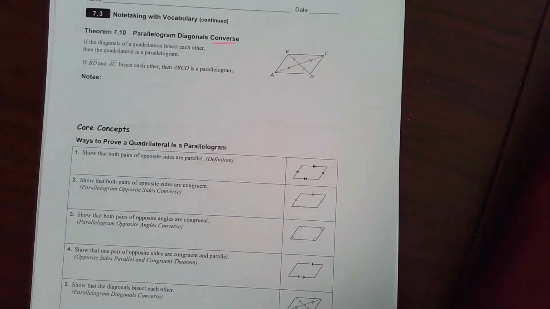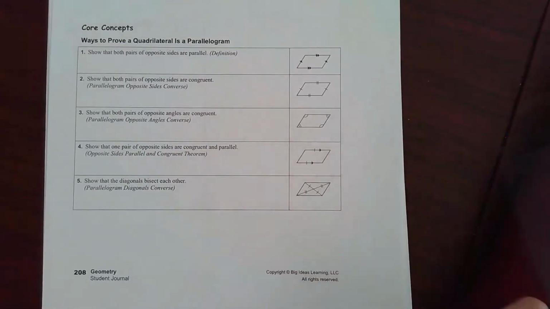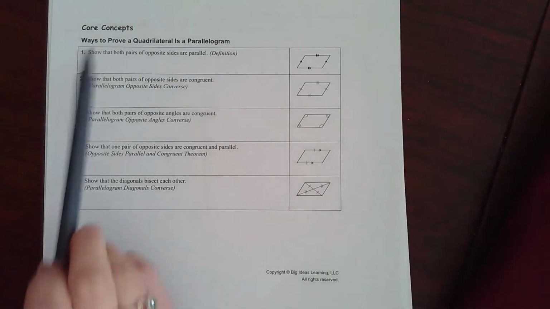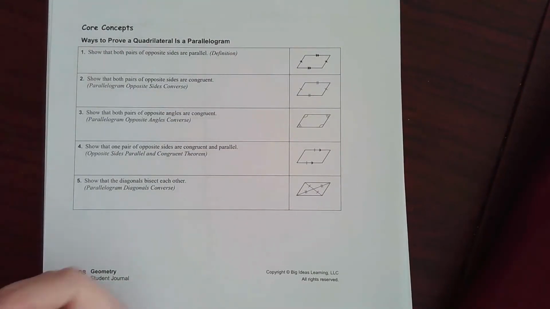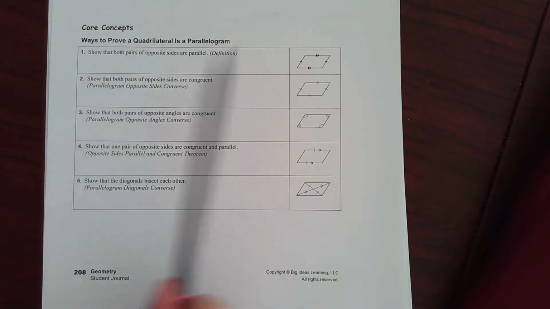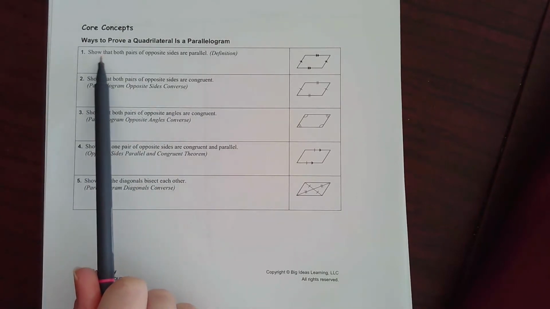So this chart on page 208 of your student journals is actually pretty helpful. It's just the 5 ways in which we can prove a quadrilateral is a parallelogram. The reason I'm pointing this out is because as we do more proofs, and you're going to do some proofs on your own, you may want to refer back to this. So again, this is just reiterating some of the things we've talked about before.